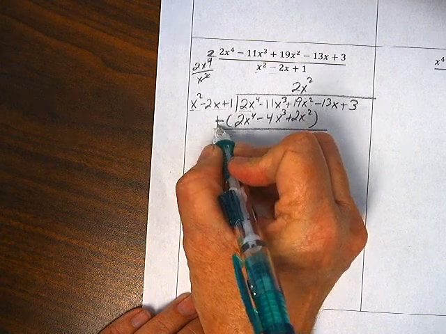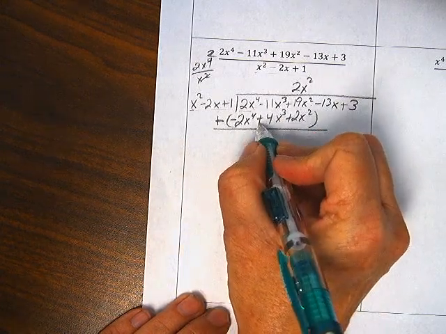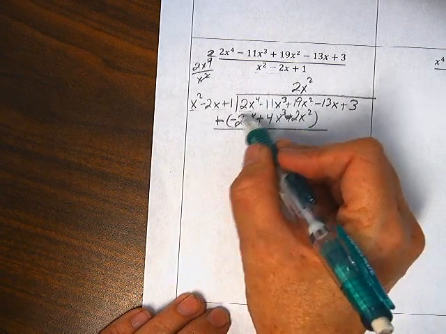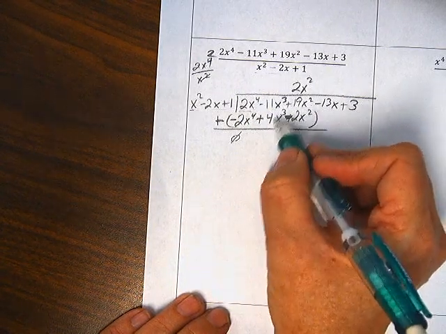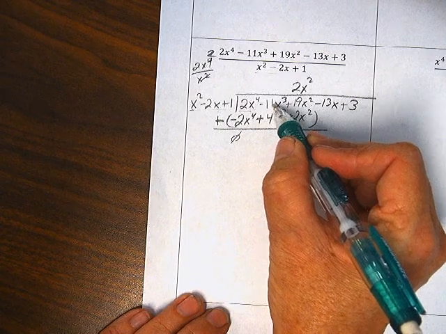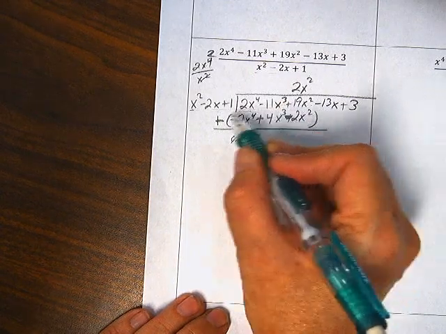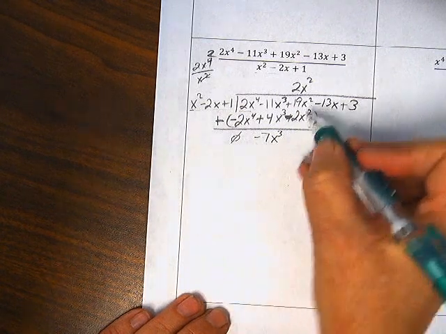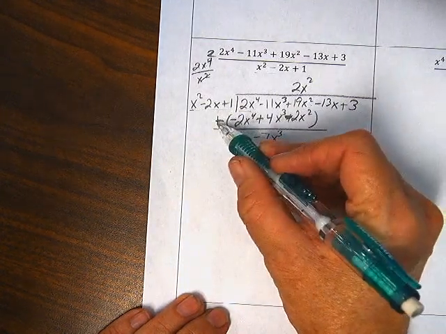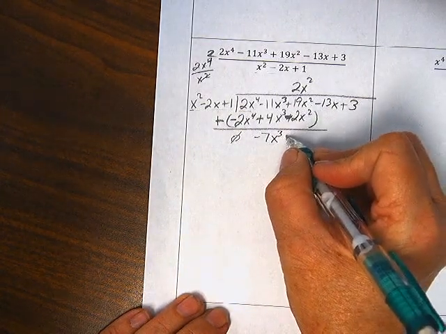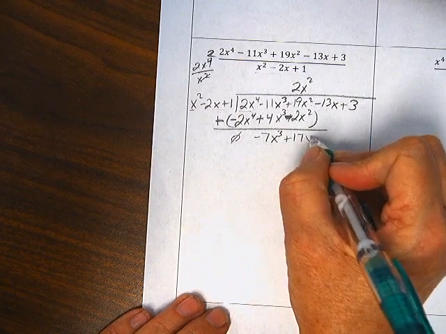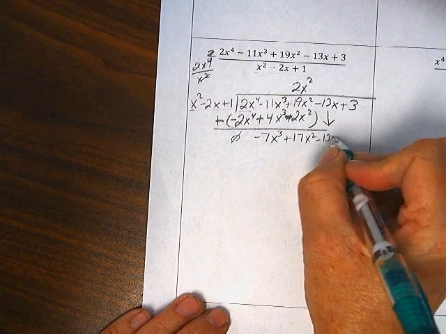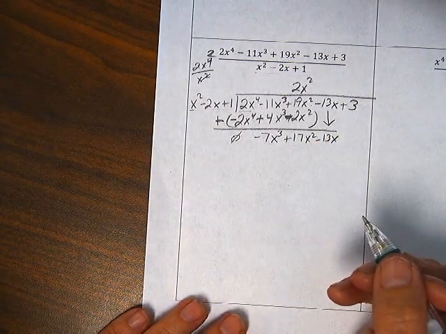So this becomes addition, negative, positive, negative. The x to the fourths cancel. Our x cubed term, negative 11x cubed plus 4x cubed gives me a negative 7x cubed. 19x squared plus a negative 2x squared is a positive 17x squared. And we bring down our next term, minus 13x.